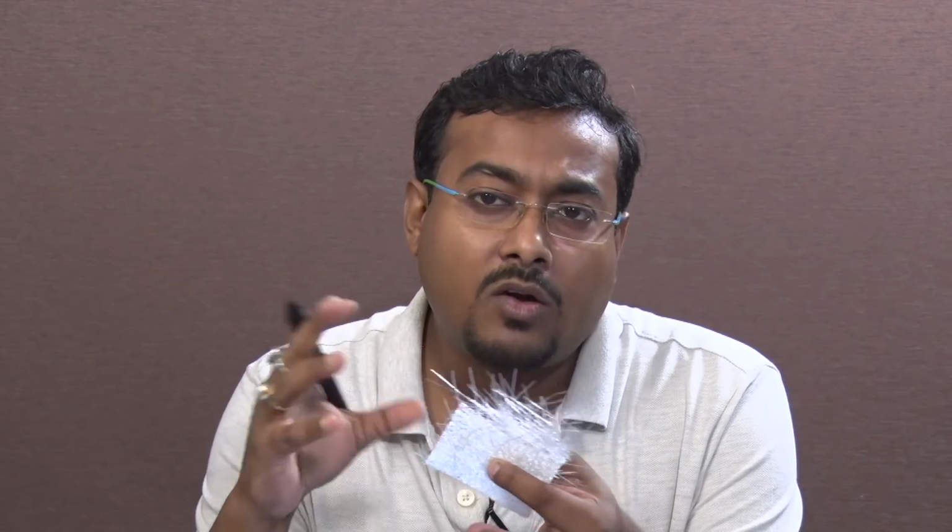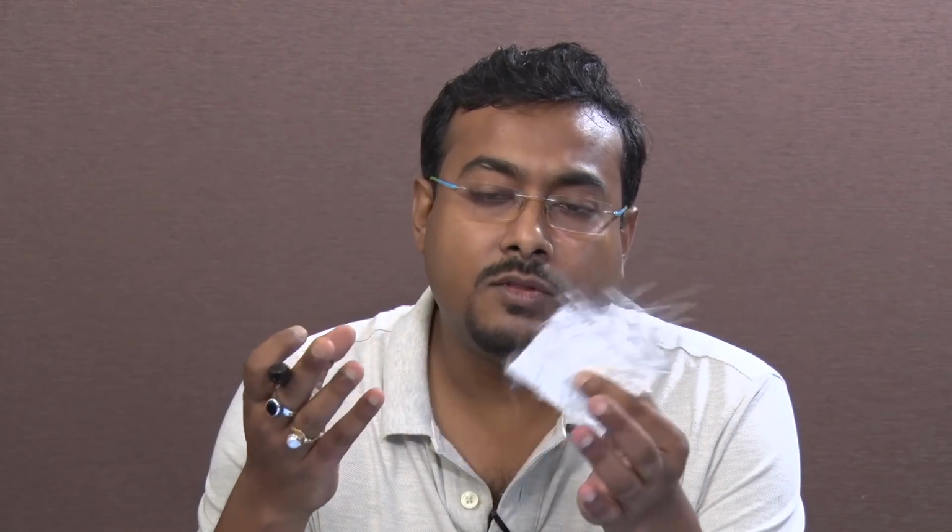What if I change this glass fiber with natural fibers? What kind of natural fiber will go for a new kind of composite? What kind of new resin can I get? So you are combining different kinds of material. So you have an inspiration. Now taking this inspiration, you are combining resin and natural fibers.